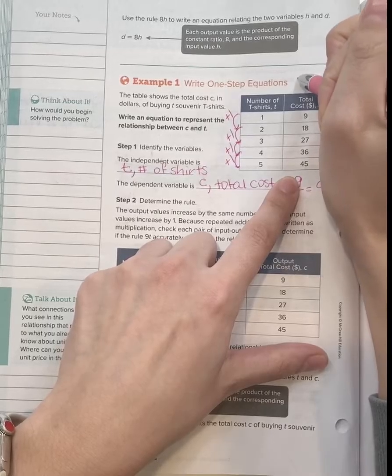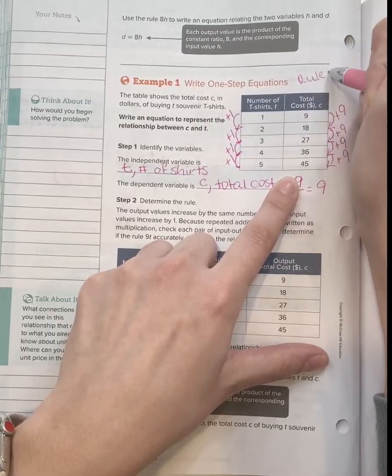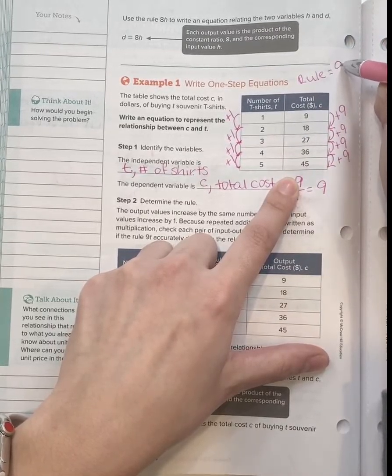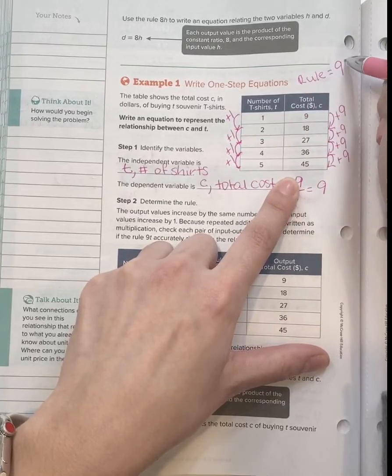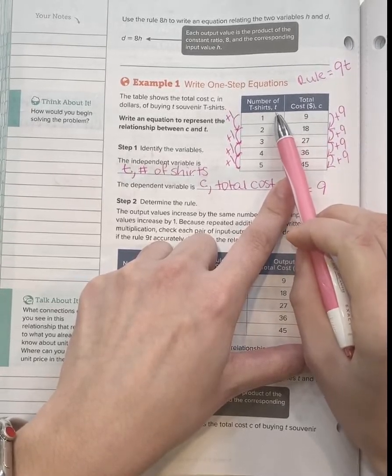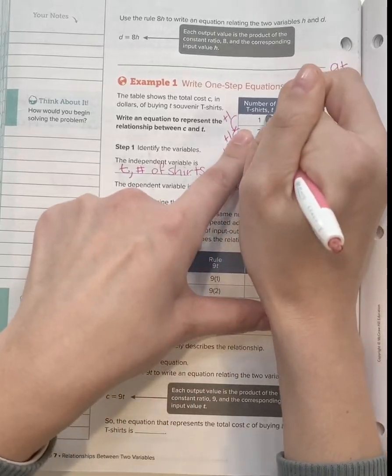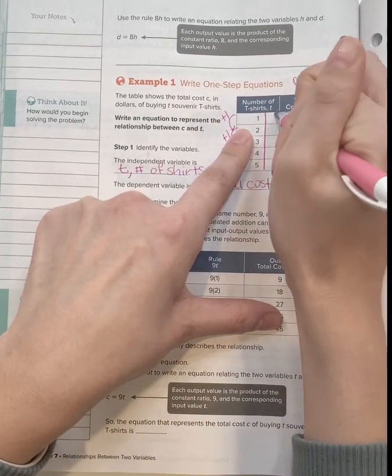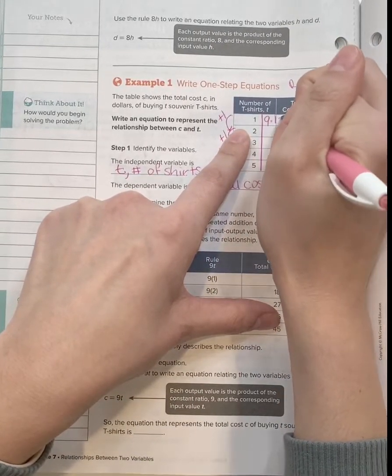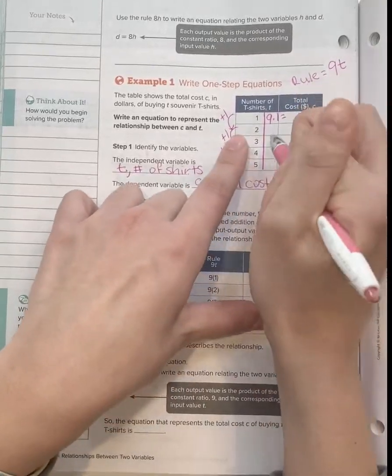So our function rule is probably going to be 9 times the inputs, which is t. We call the inputs t for this problem. So now we have to check. So I'm going to make another little column. 9 times 1, that gives us 9, so that works.